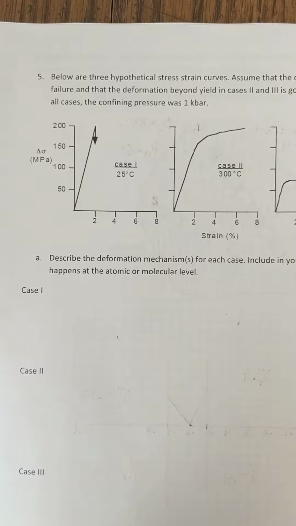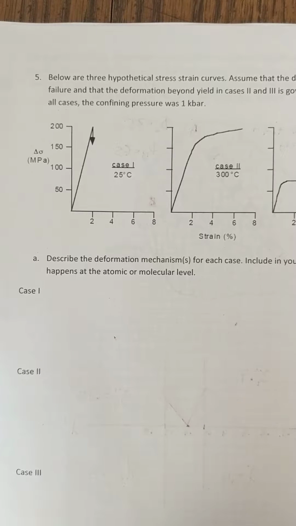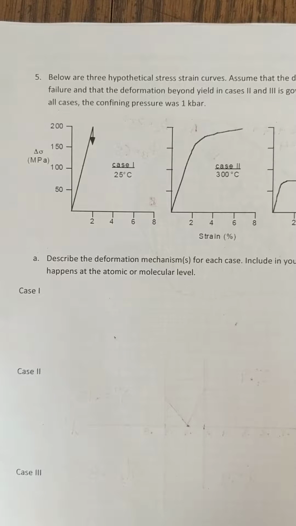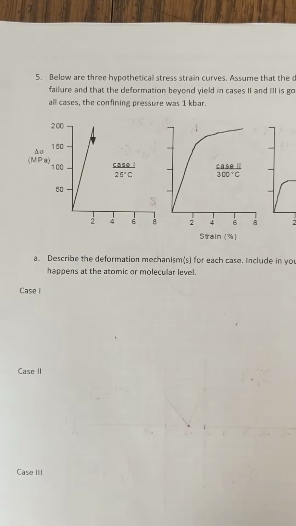All right, now question 5, we are going to be describing these 3 hypothetical strain stress curves. We are going to assume that the deformation in case 1 is by Coulomb failure, and the deformation beyond the yield stresses in case 2 and 3 is governed by plastic mechanisms. In all cases, the confining pressure is 1 kilobar, so constant pressure, and we're going to have changing temperatures.